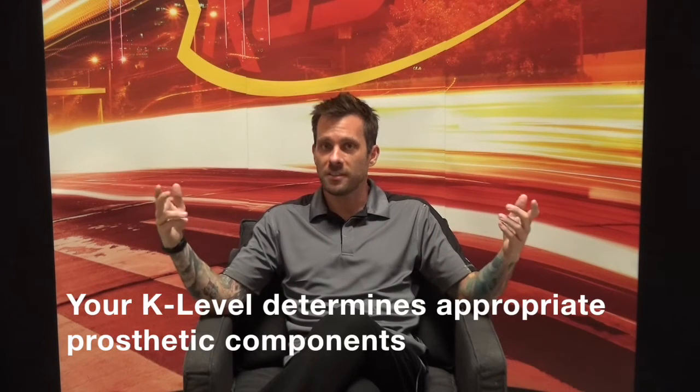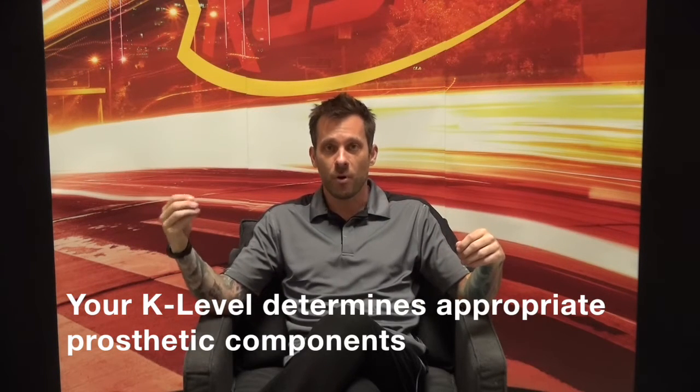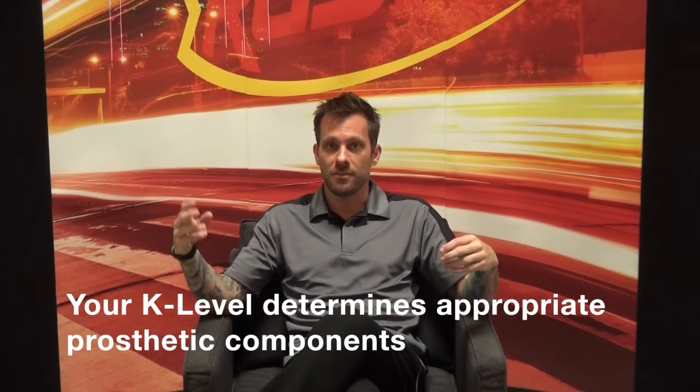Essentially, every amputee is assigned a K level, somewhere between K0 and K4. K0 being the lowest on the scale, with K4 being a very high rating for a very active user. Essentially, once you are assessed and assigned a K level rating, it then becomes a way for your prosthetist to select components that are conducive to the activity level of your K rating.